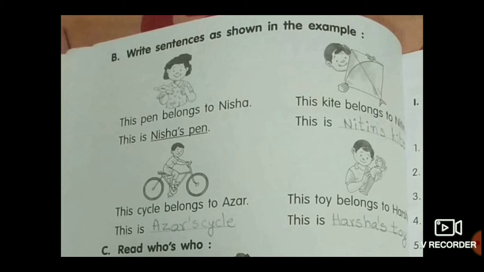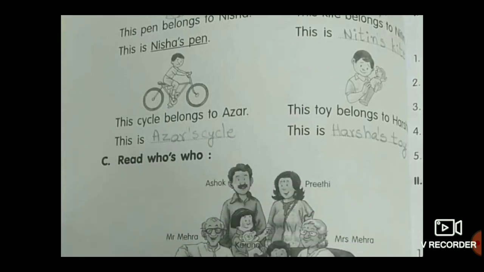Whose kite is this, children? This is Nitin's kite. And the next one. This cycle belongs to Azar. Whose cycle is this? This is Azar's cycle. And the next one. This toy belongs to Harsha. Whose toy is this? This is Harsha's toy. And the next one.